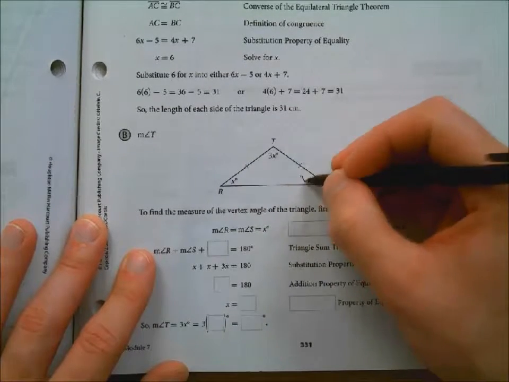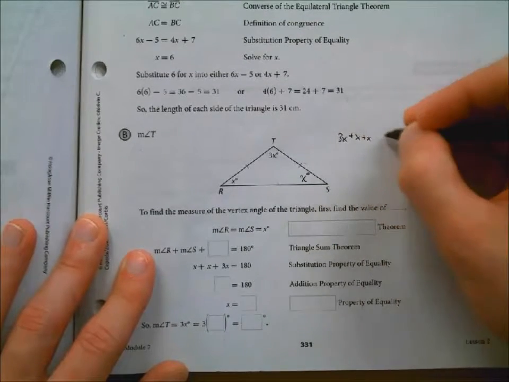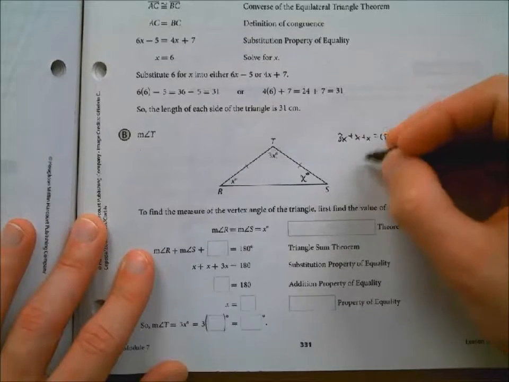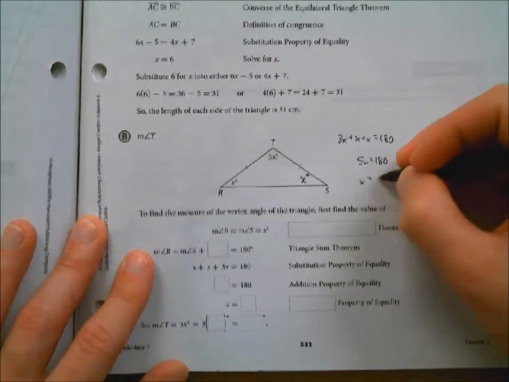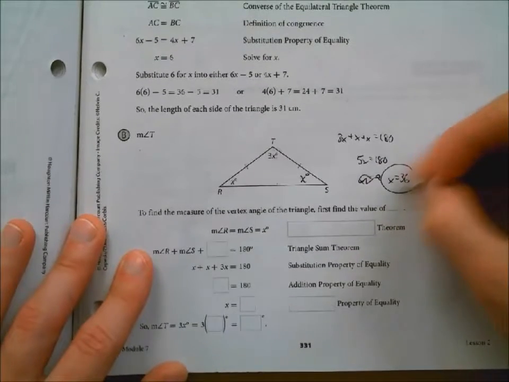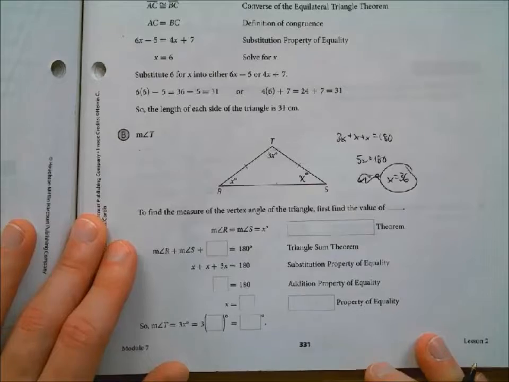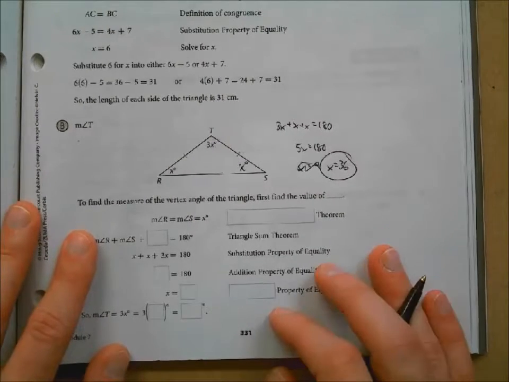And so we can set it up as 3x plus x equals 180. And then solve from there. We get 5x equals 180 degrees. And so we get x equals 36. Okay? But, oops, sorry, I'm off the screen there. But of course, we're not done with x being 36. We're going to plug that back in.